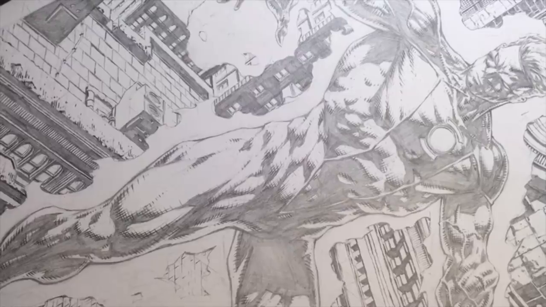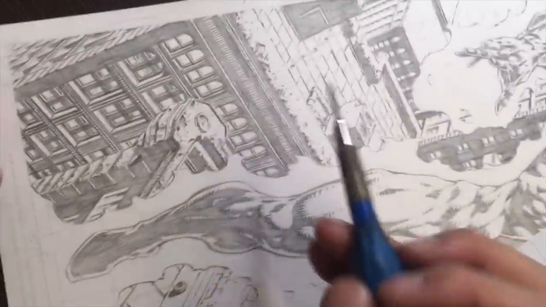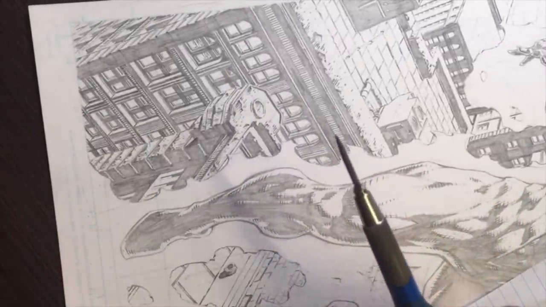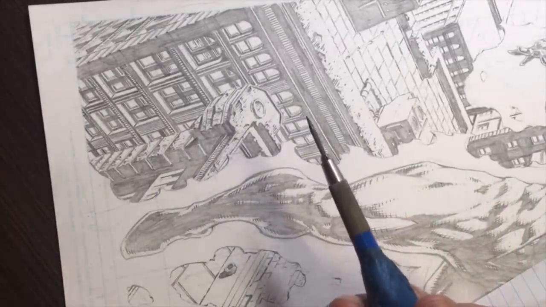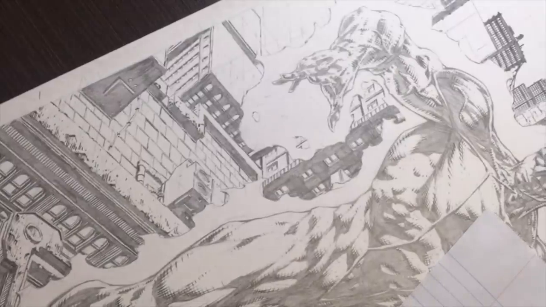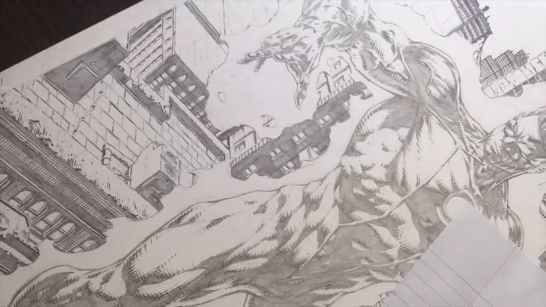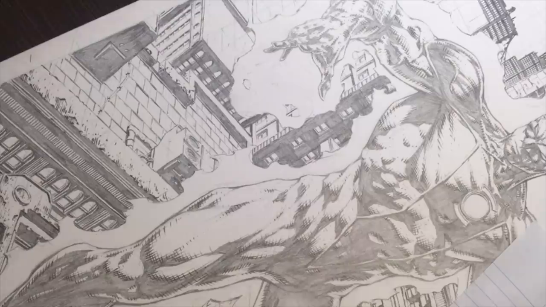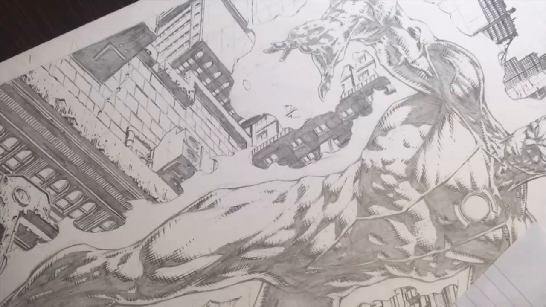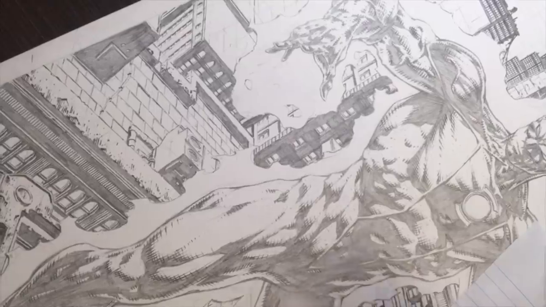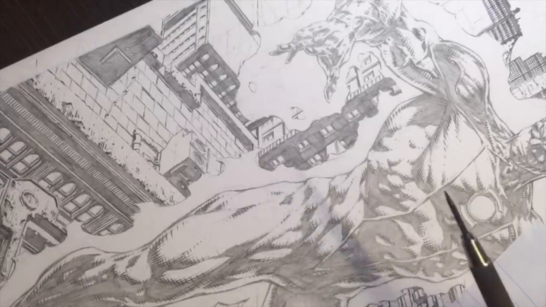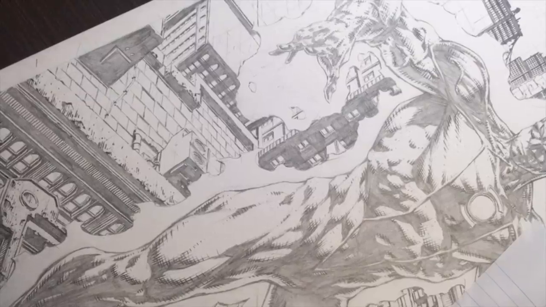How do you decide how you want your buildings to look like? A lot of the times, especially for this, I actually took a picture of a building that was nearby my school. I'll either look at references and build off of that, or I'll just make them up in my head completely. Usually those aren't as strong, but I've drawn a lot of buildings from references already, so I kind of know what to expect.